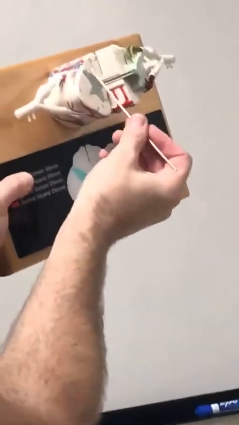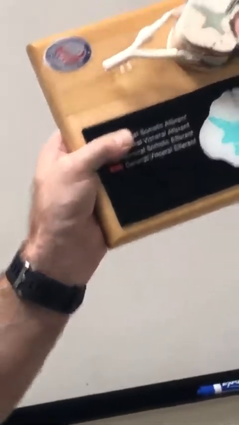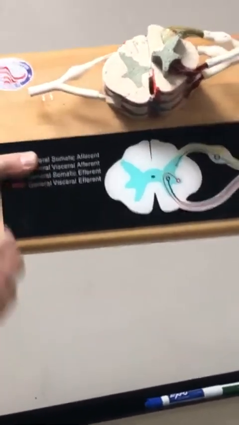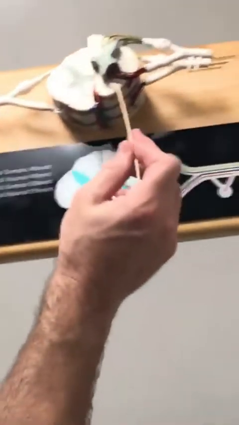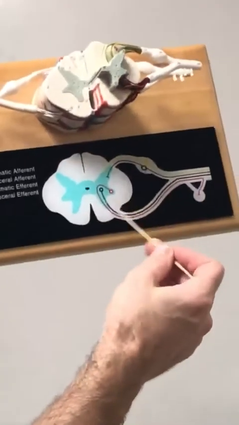Okay, and then what two tracks make up the posterior funiculus? Fasciculi cuneatus and gracilis make up the entire dorsal column. And then from here to here, all of this, anterior.